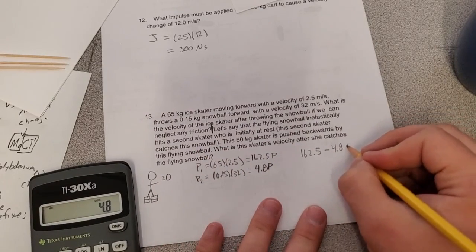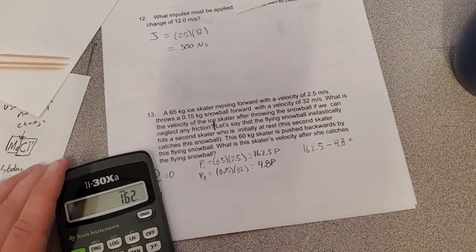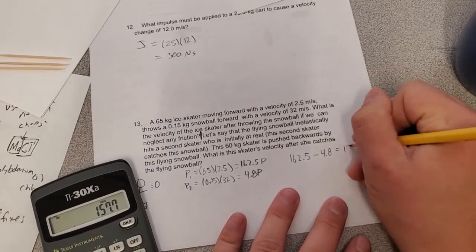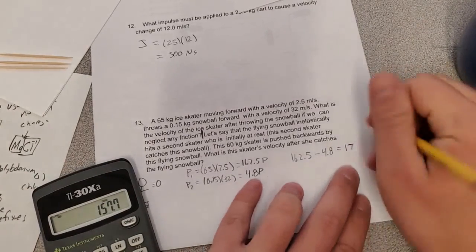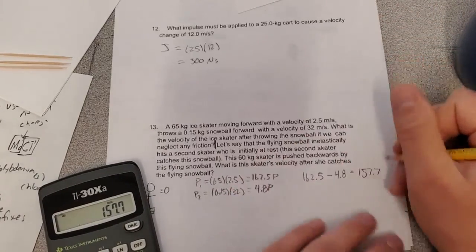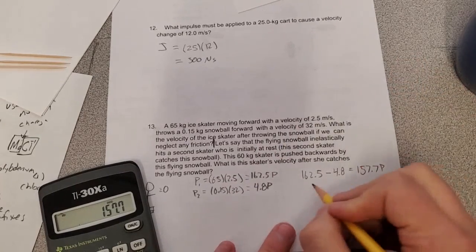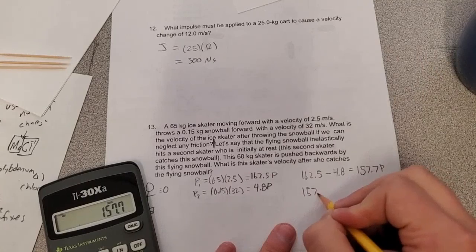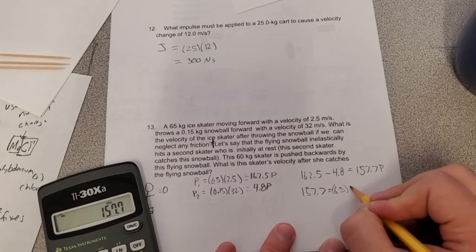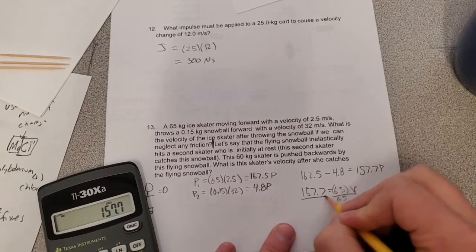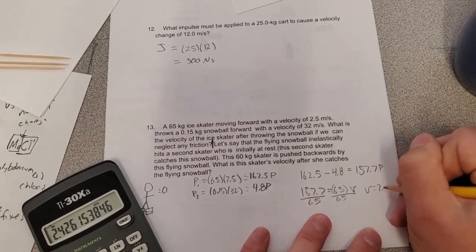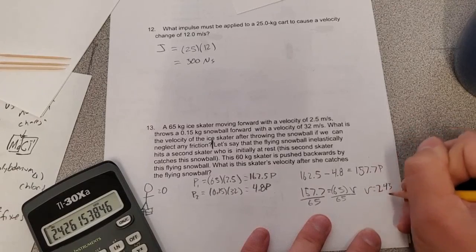So minus 4.8, which is equal to 157.7 p, and we'll set that equal to our object, our ice skater. 157.7 is equal to 65 multiplied by this velocity. We'll divide by 65, and we get our velocity is equal to 2.43 meters per second.